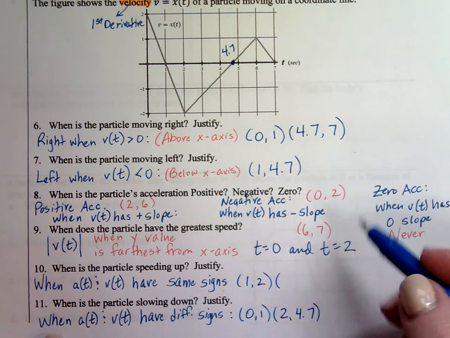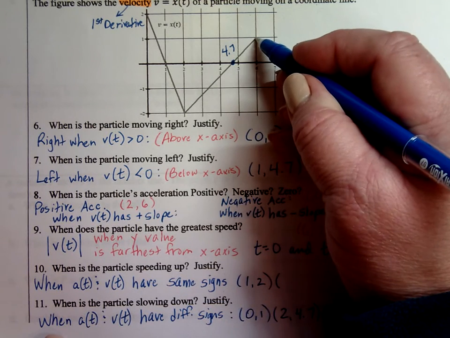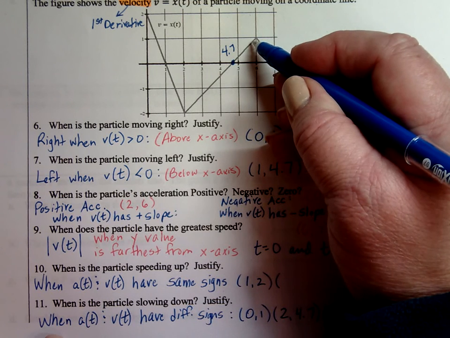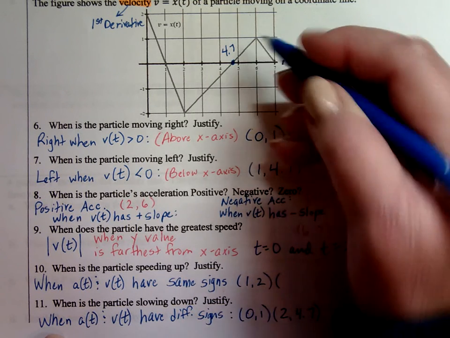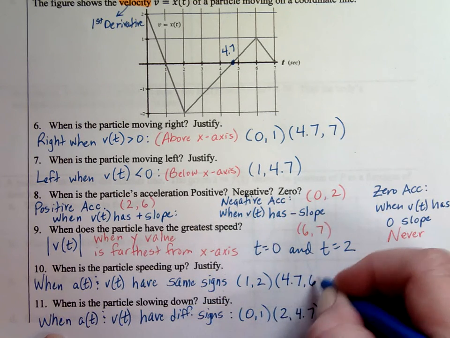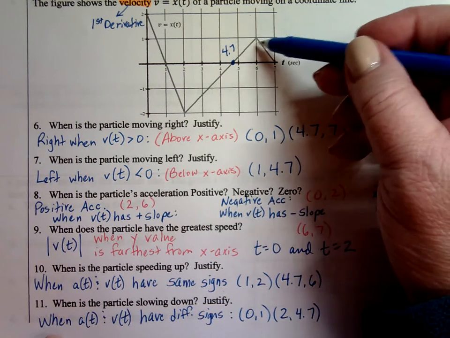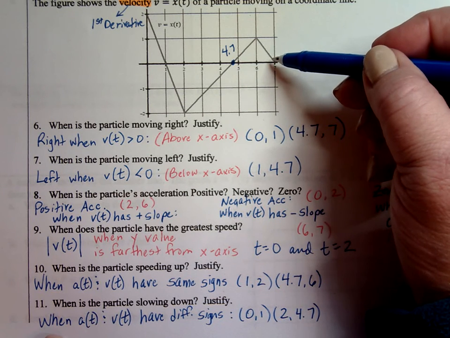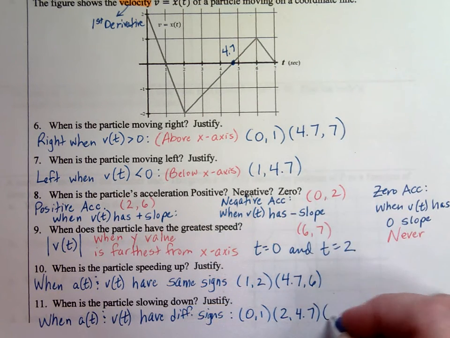And then from 4.7 to 6, they're above the x-axis, positive velocity, positive slope, that's same signs. And then the last piece goes from 6 to 7, positive velocity, negative slope is different signs. So 6 to 7 goes with that guy.